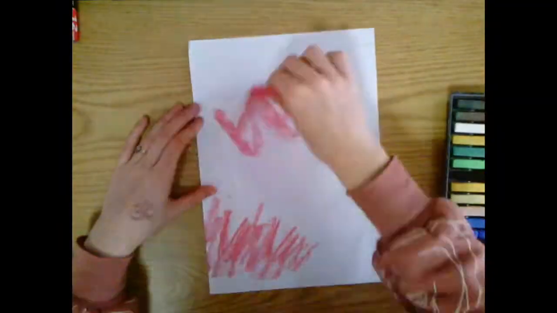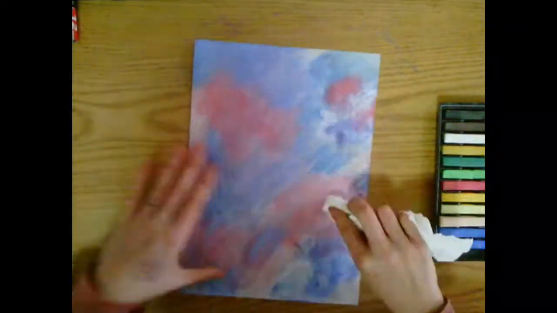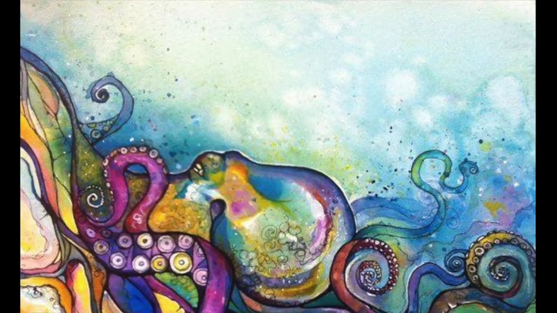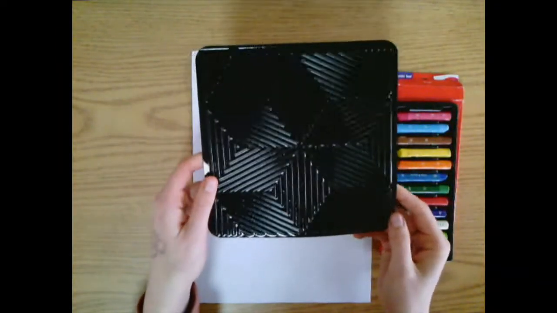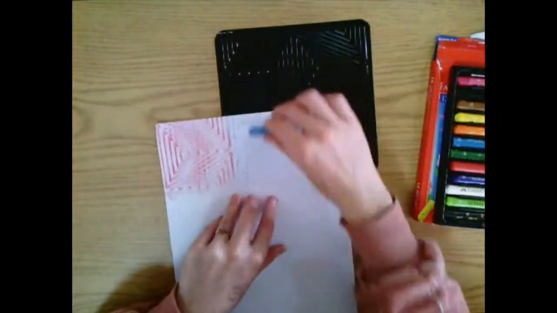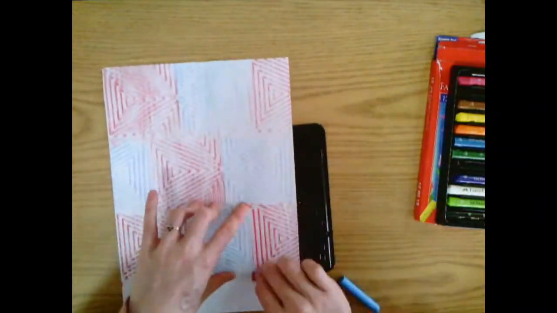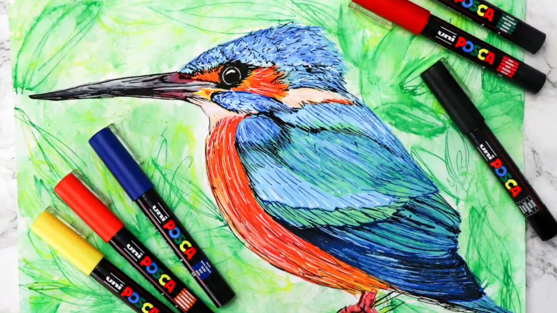You could also use pastels to create a blend of colors, layering and blending different colors on top of each other, like this. You could use oil pastels and a textured object underneath your paper to create a textured background. You can layer on different colors to create designs and textures. Here's an example of someone who put leaves underneath.